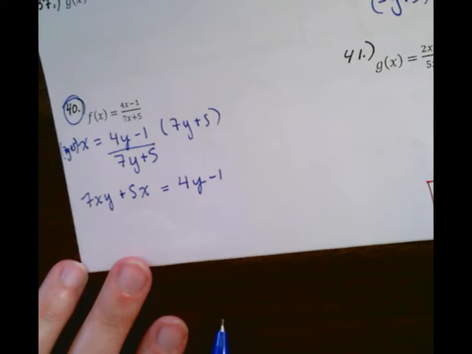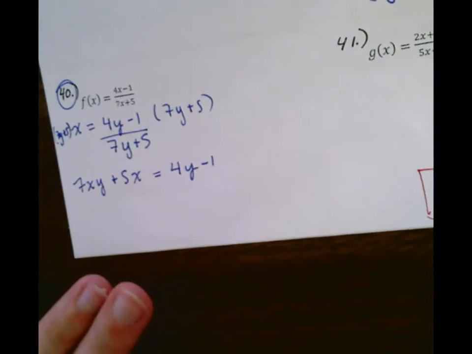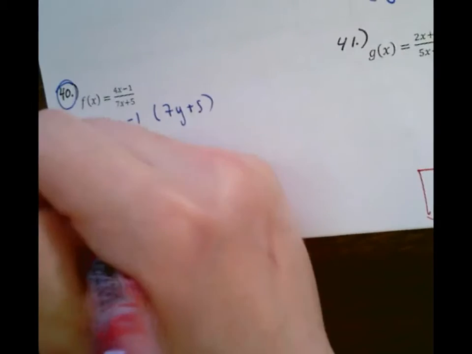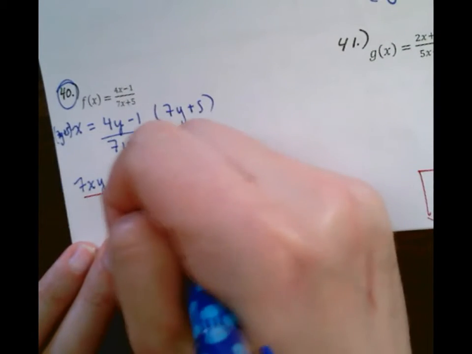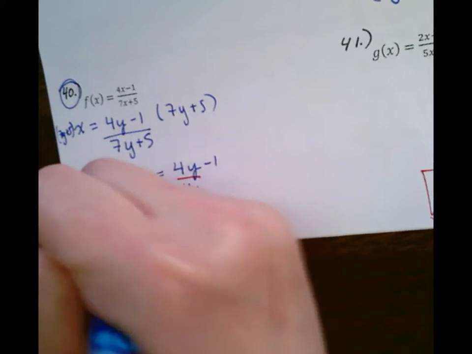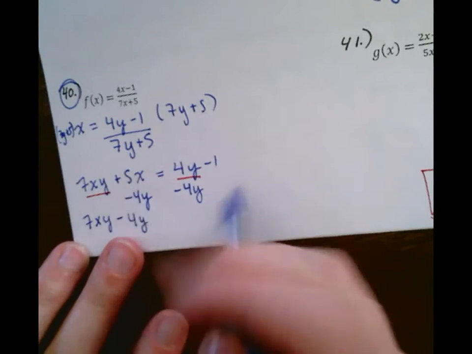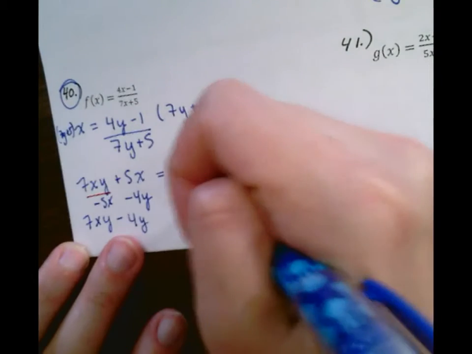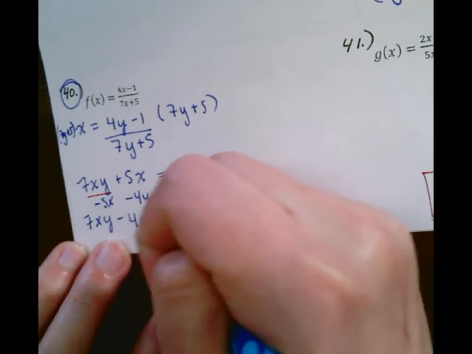At this point, I would like to move my terms around so that I have the y terms on one side and the non-y terms on the other side. So the y terms would be the 7xy and the 4y. I'm going to move 4y to the left. Now I have 7xy minus 4y. And then I'm also going to move the 5x to the right, so I'm going to subtract 5x from both sides. So that makes it negative 5x minus 1.